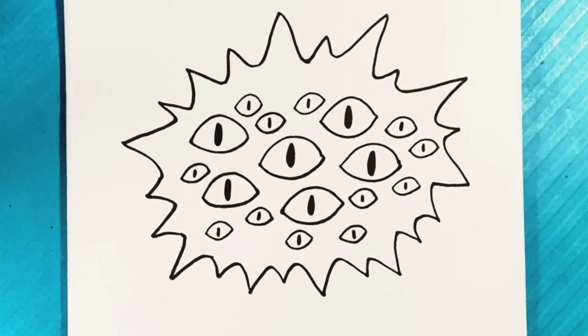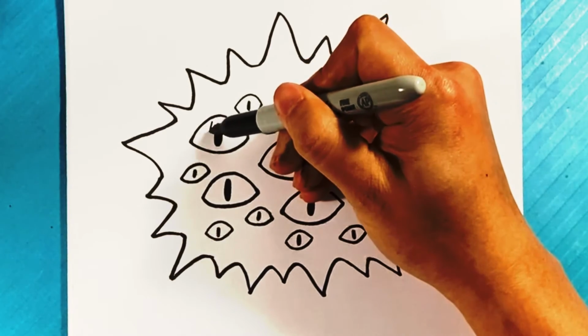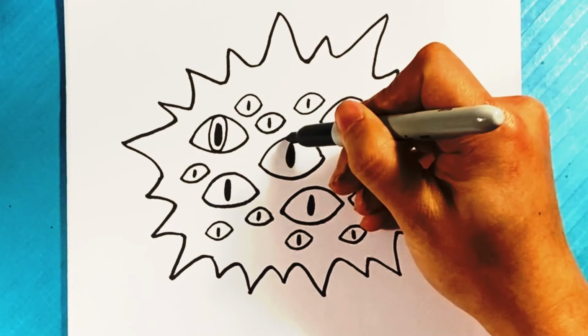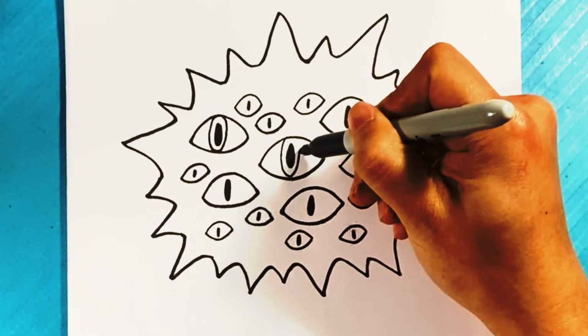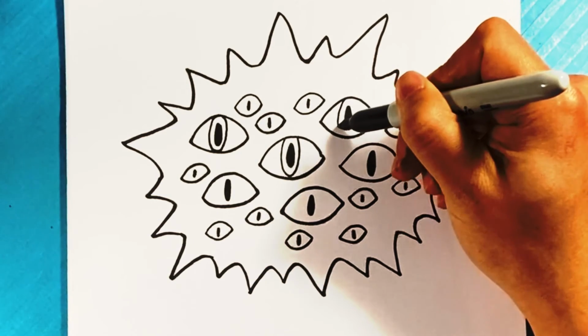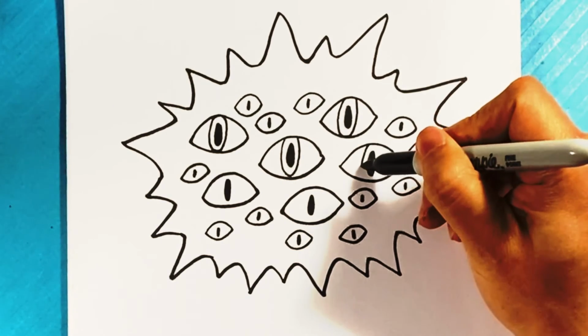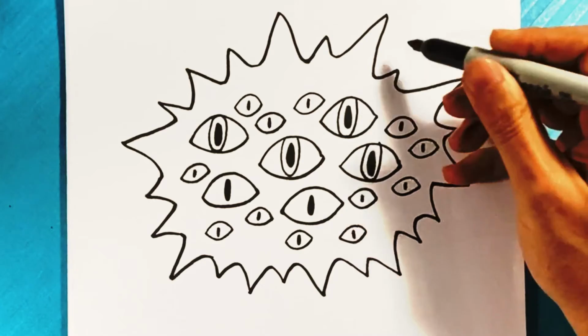All right, like there. Okay. So now we're going to do a line around that outside shape right there. Like so. So we're systematizing this, right? We're going back and forth.